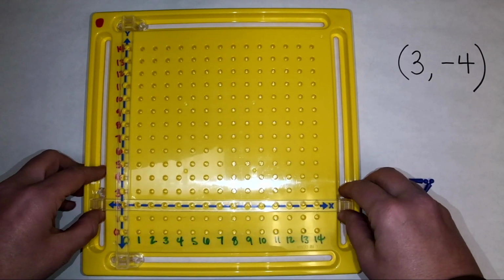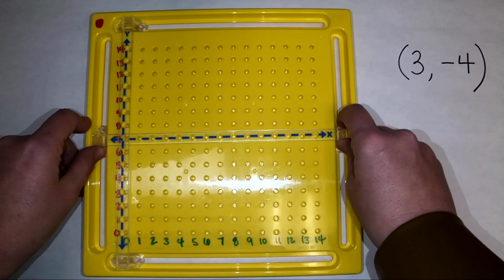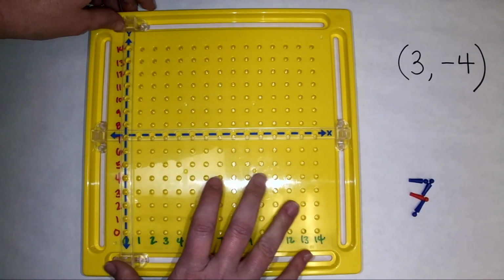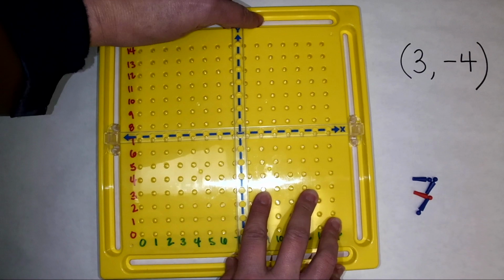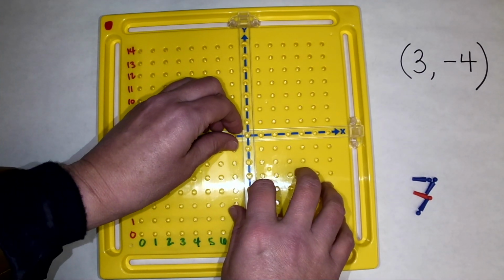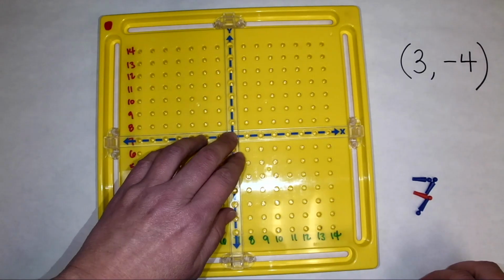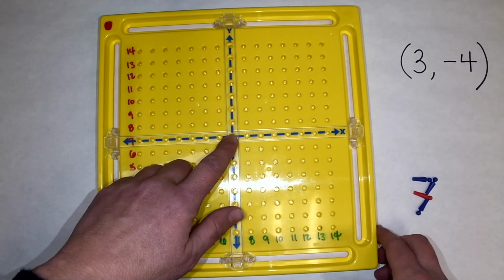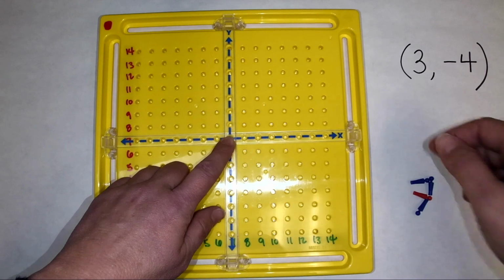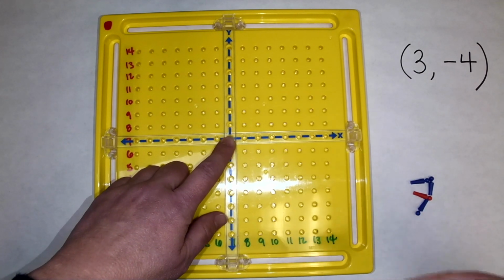But I can also set this up so that I can move my x-axis and I can move my y-axis to then create a 4-quadrant grid board. Maybe I want to set it up just about there. So now here is my origin, and I want to show this ordered pair on this coordinate grid board.